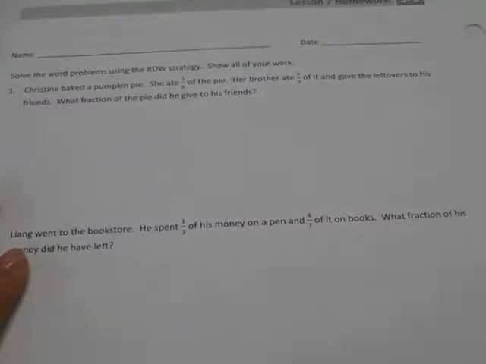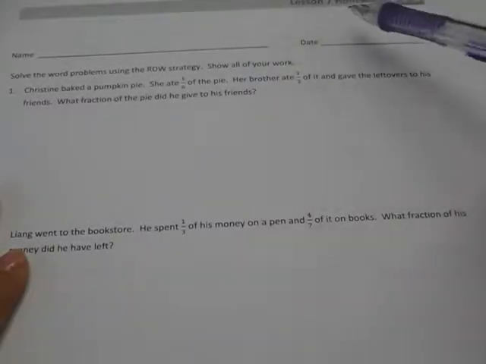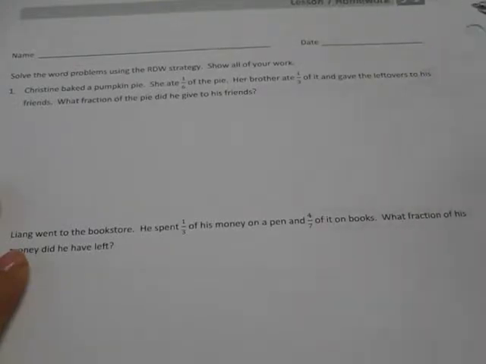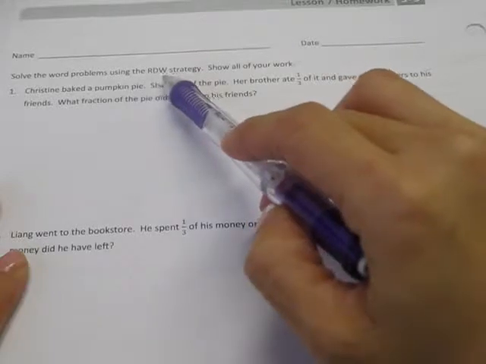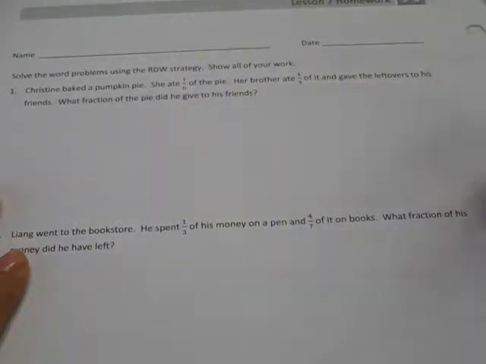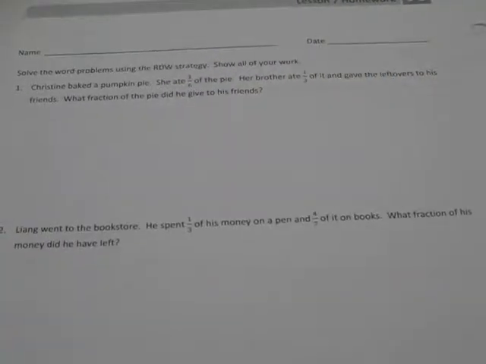Okay, this is the homework for Module 3, Lesson 7. This is word problems. It says solve the word problems using the RDW strategy. Show all of your work. Now we're going to go ahead and read the word problem, then we're going to draw our tape diagram, solve it, and write.